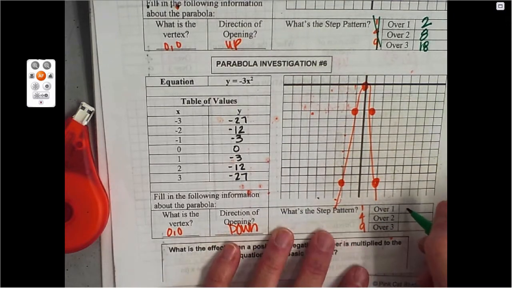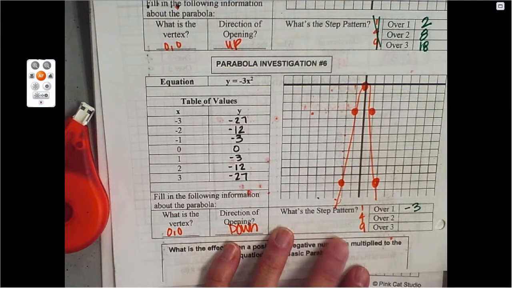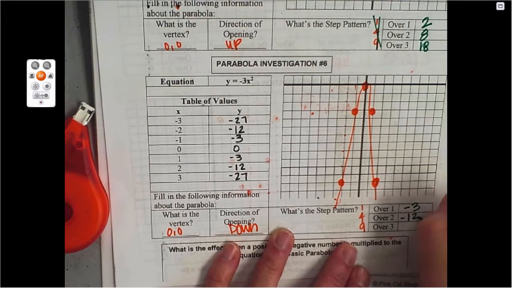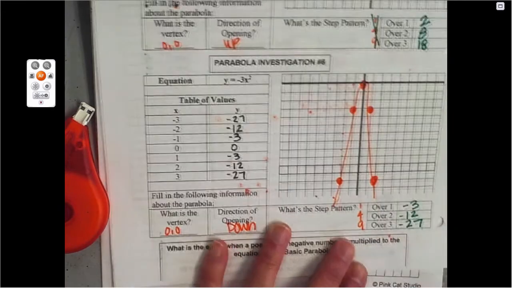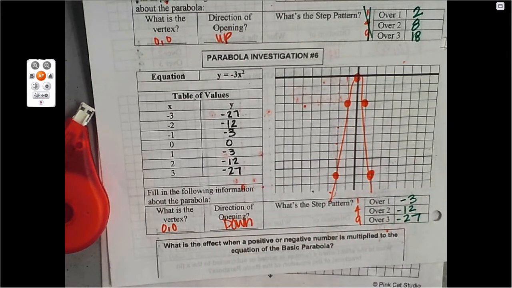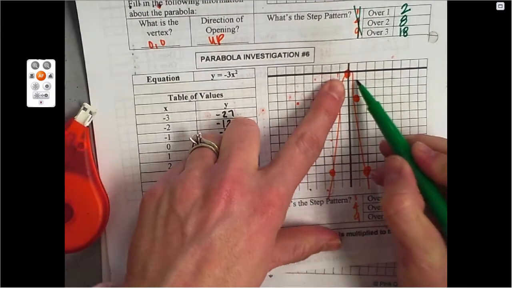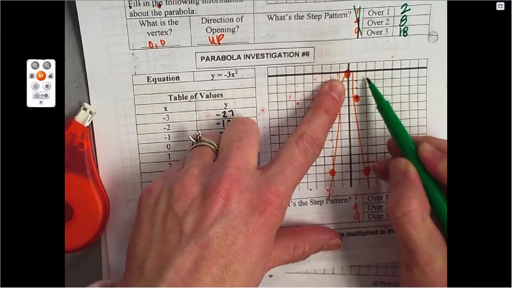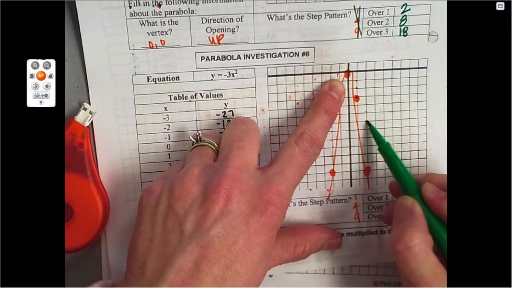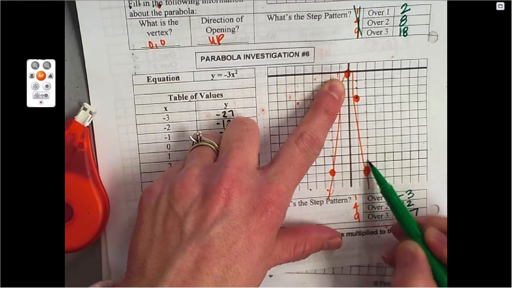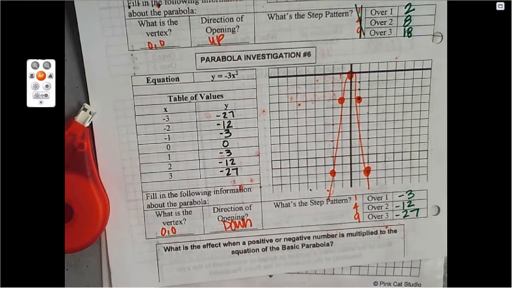This one was, well, -3 because it's down. -3, -12. And then this would have been -27, even though we might not have been able to count it. So look, 1, 2, 3, 4, 5, 6, 7, 8, 9, 10, 11, 12. And then if we counted down, we would be at -27.